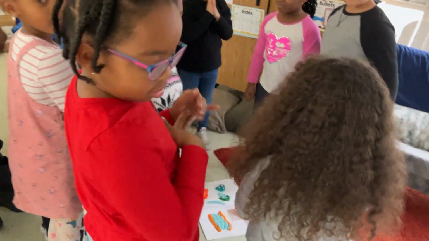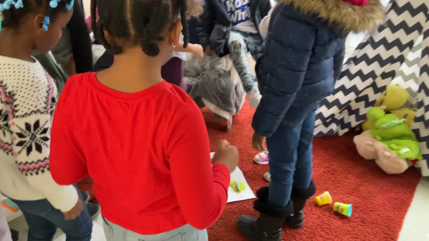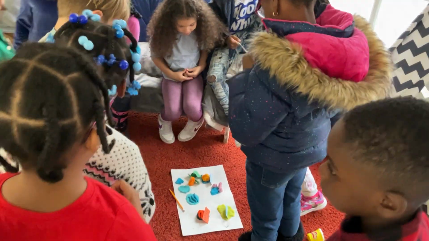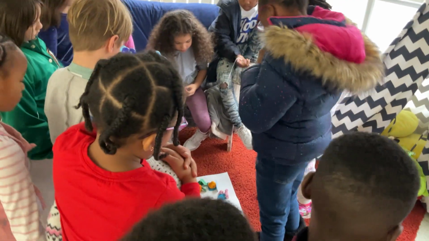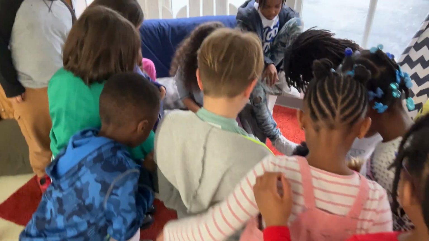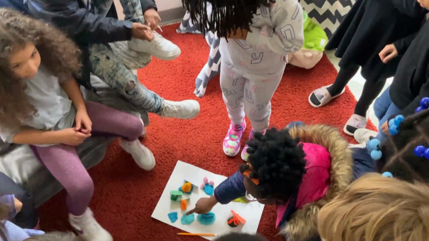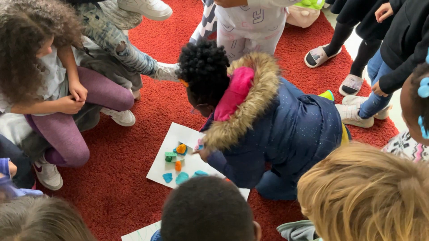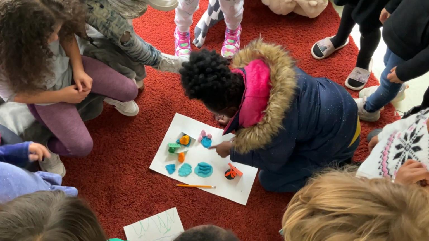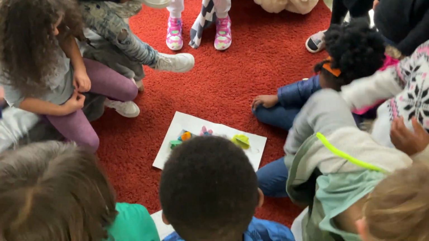Awesome. Now we're going to move on to Aubrey and Danish. So everyone circle around them. Go ahead, girls. Explain your model. This is a plane. That's a volcano. That's a river. There's a pond. There's a mountain. There's a hill. There's an island. There's another lake. Beautiful job. Give them a round of applause.